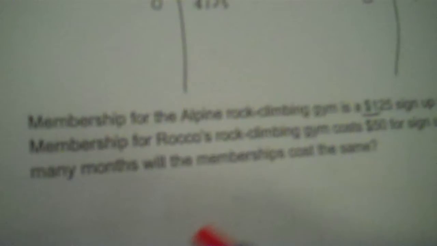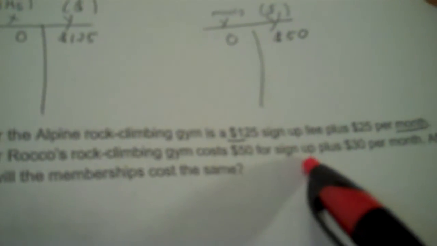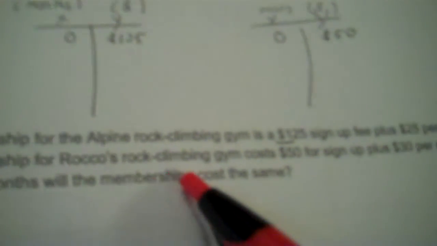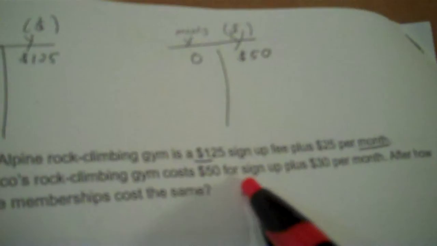Okay, next one. Membership for the Alpine Rock Climbing Gym is $125 sign-up fee plus $25 per month. Membership for Rocco's Rock Climbing Gym costs $50 for sign-up plus $30 per month. How many months will the memberships cost the same? So you're going to make your 3 boxes and the table. Might need a second table here.